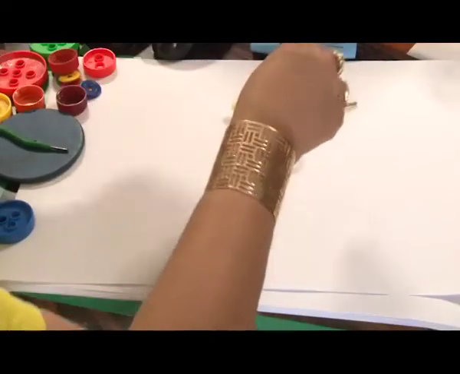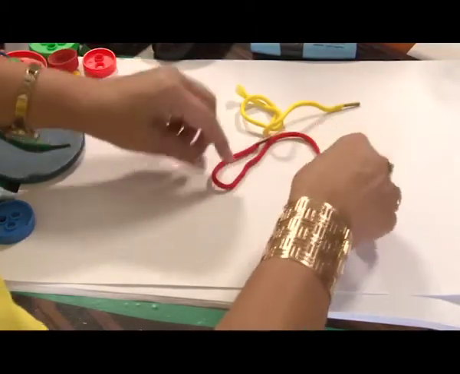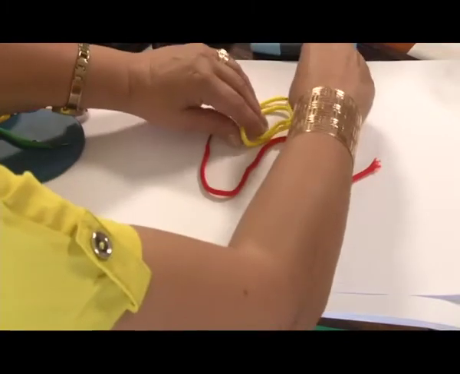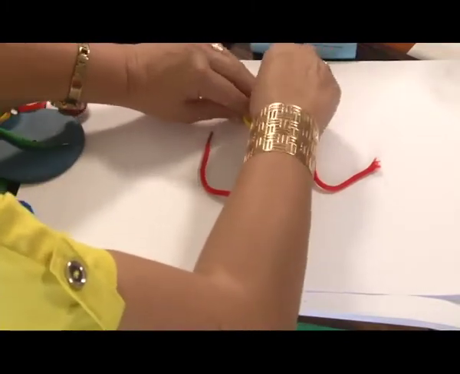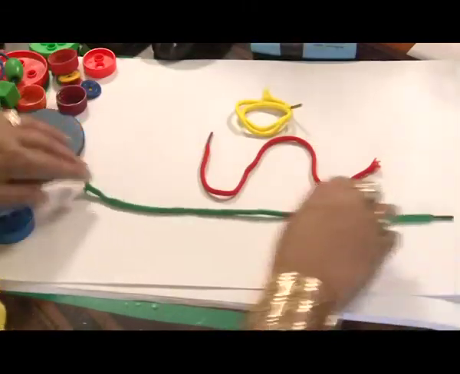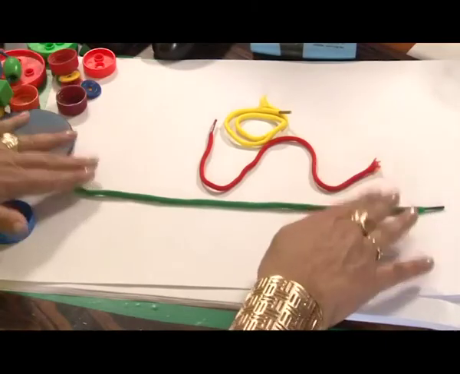I have 3 strings here. They are in different positions. The one is curled, the one is slightly curled, and the one is straight.